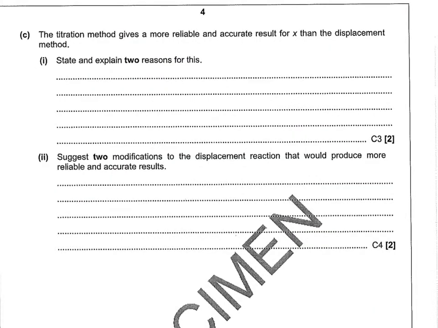So when you do the displacement, you only carry out the experiment once, as opposed to several times when you do a titration. So you don't have the same reliability. You can't tell if it's repeatable or not. And with the top pan balance, it's used twice per weighing. So the empty weighing bottle, plus the weighing bottle and iron combined, that doubles the overall error because you're applying the same percentage uncertainty twice. So therefore, the top pan balance is a more inaccurate way of deciding this because there's a greater percentage uncertainty applied.